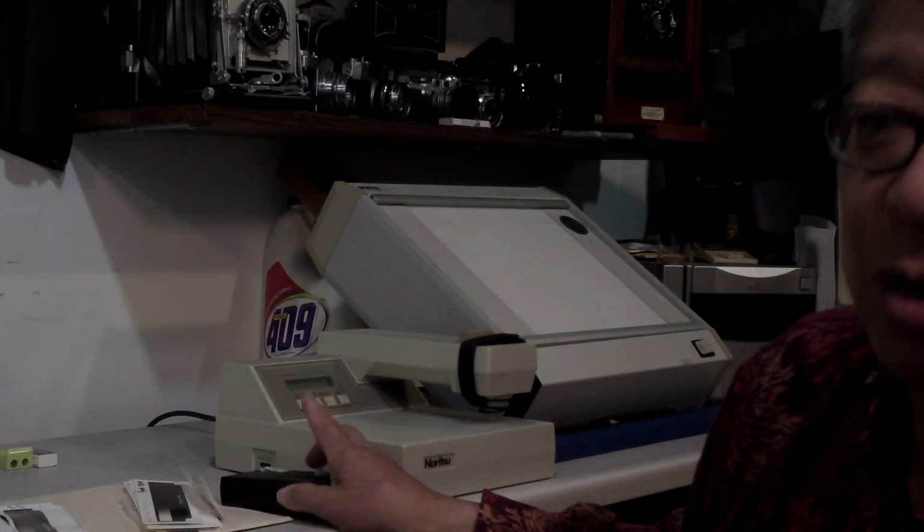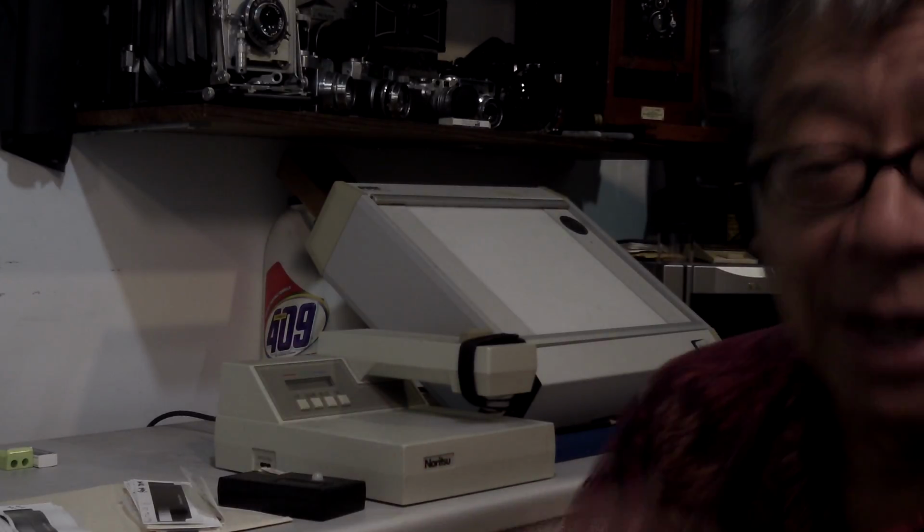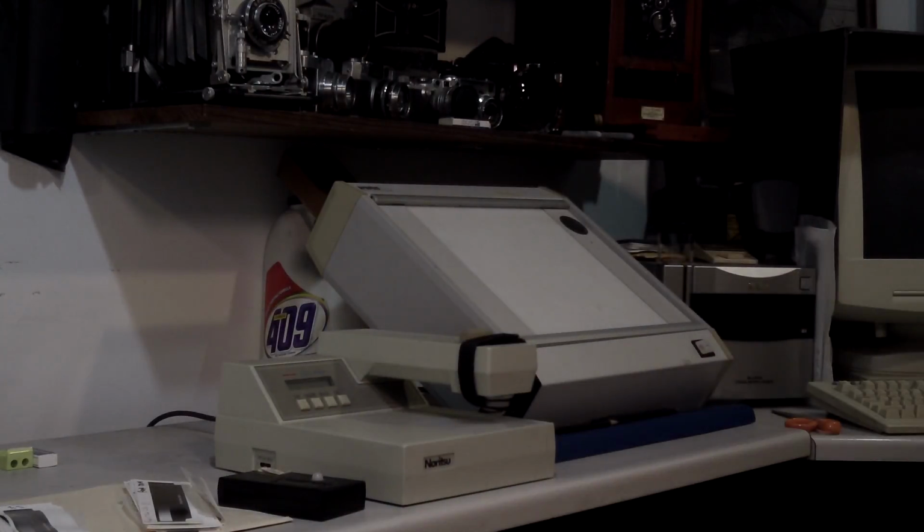I write that down so that when I make my enlargement, I may not be able to achieve 2.2 because I'm making them 20 by 24. So I compensate by using the appropriate light level, and then I double my time accordingly. It works really well. Before I go to the software, I just show you a couple of things.